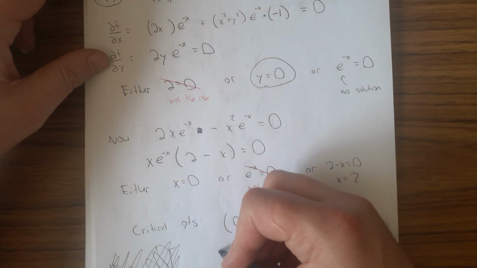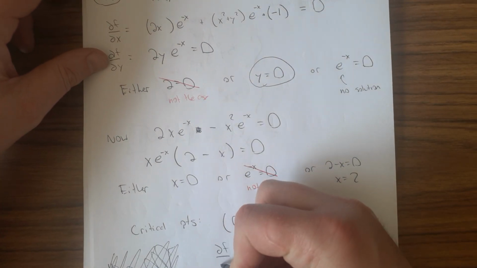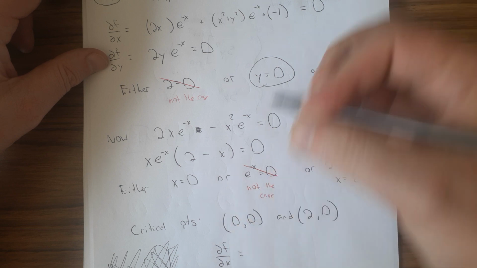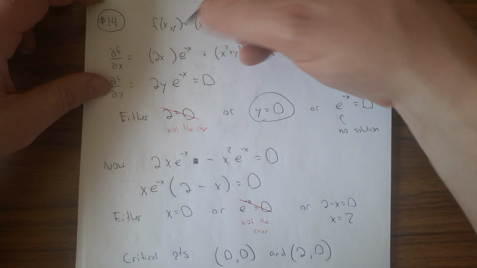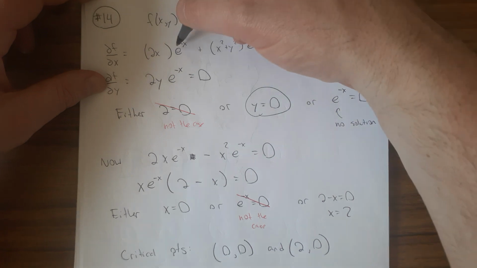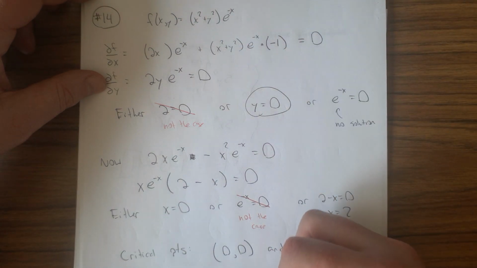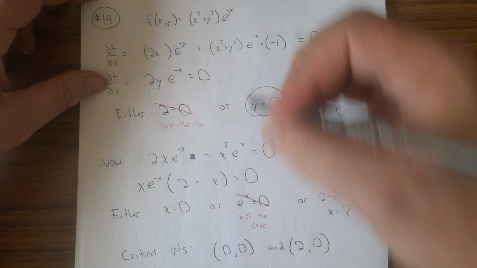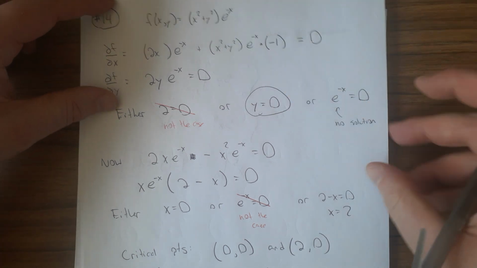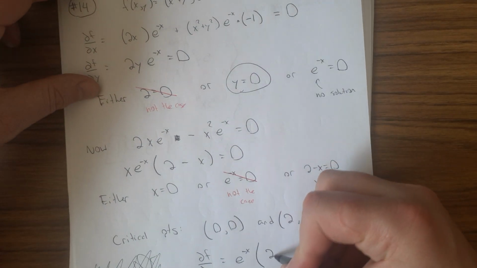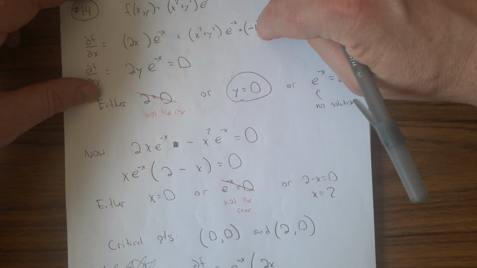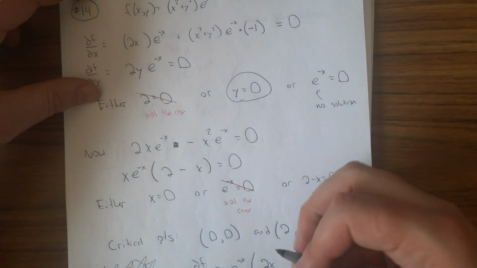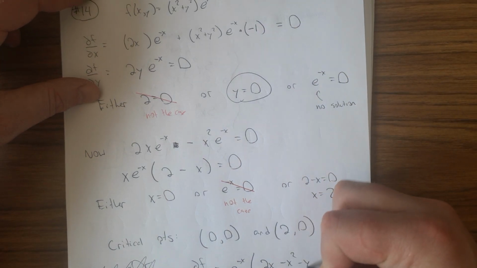So here's, especially this one. Let me pull an e to the negative x out of everything. And then this is a 2x, and this has a minus on it, so minus x squared minus y squared.